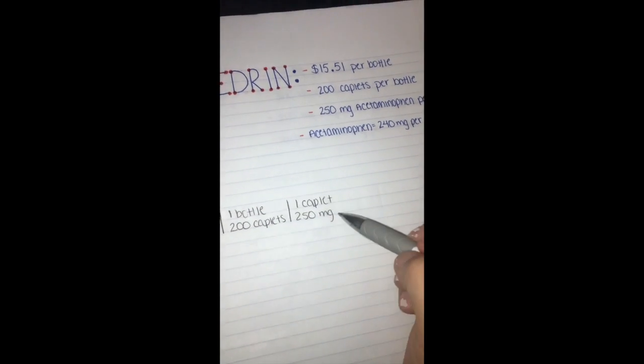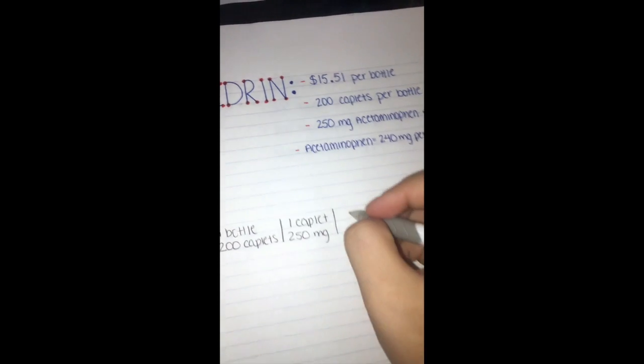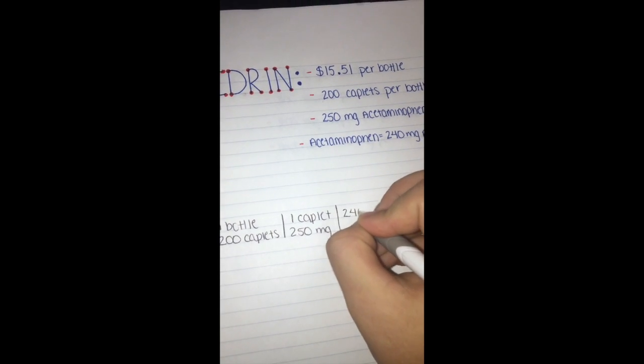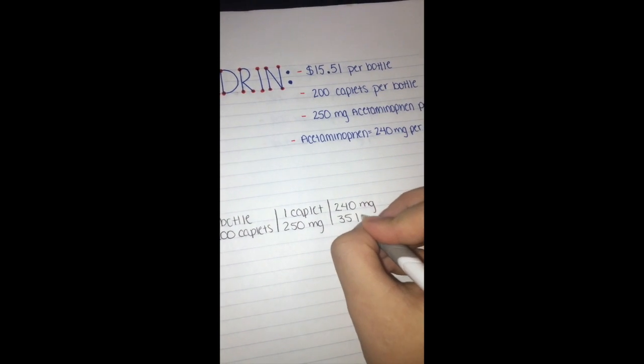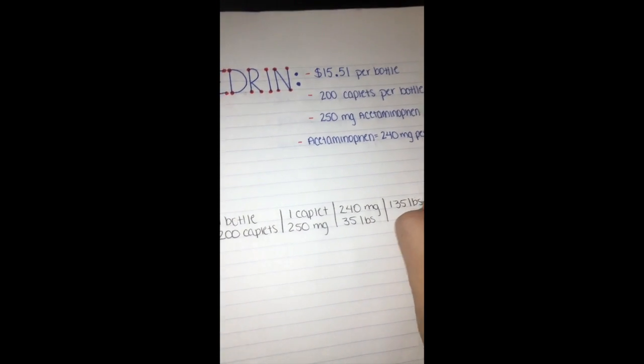I'm not putting the acetaminophen in these and the other names because it would take up too much space, and I know what I'm converting here. And then it's also equal to 240 milligrams per 35 pounds. 135 pounds. And then we're going to get the money.